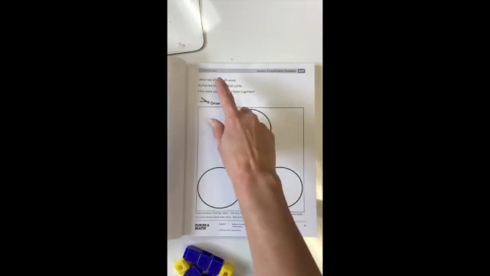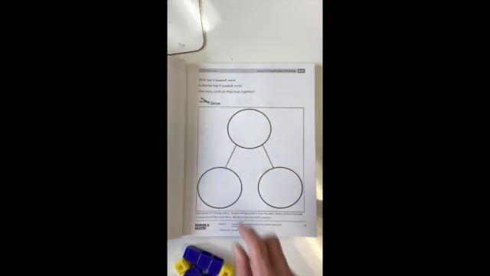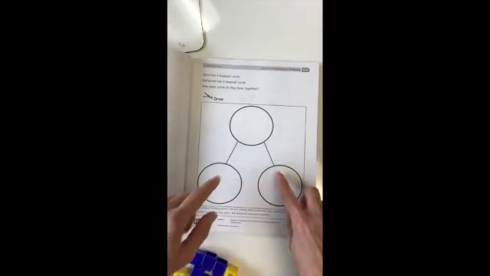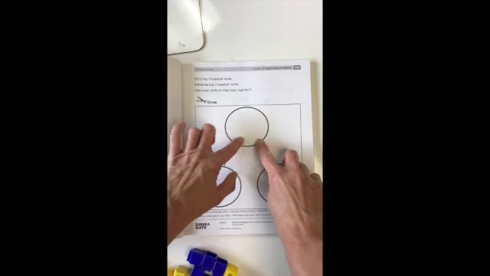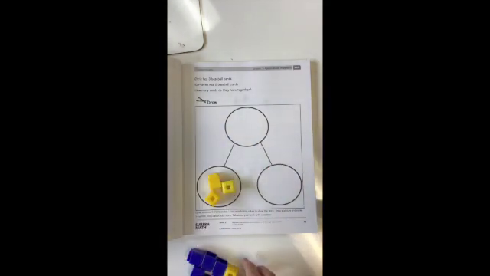So these two numbers would be parts. 3 baseball cards would be a part, and 2 baseball cards would be a part. So I know that this is the part and this is the part because they both are leading towards the whole. So I'm going to set 3 cards here for Chris, 2 cards here for Catherine.